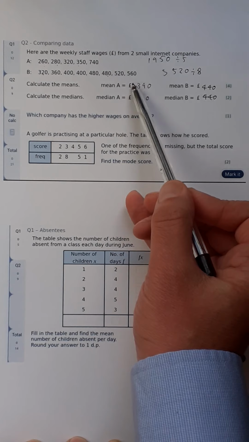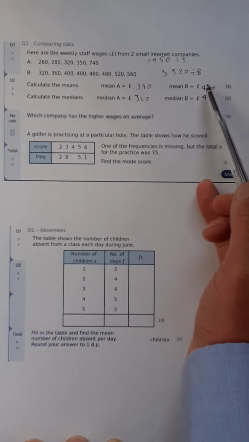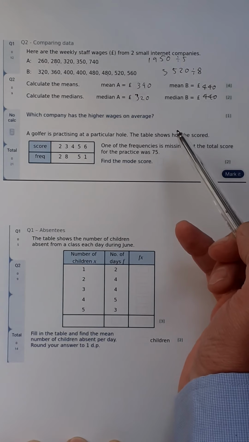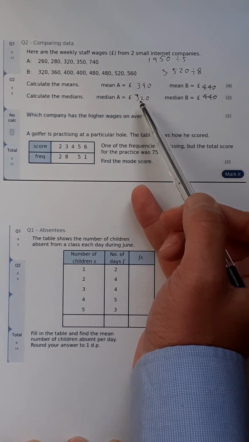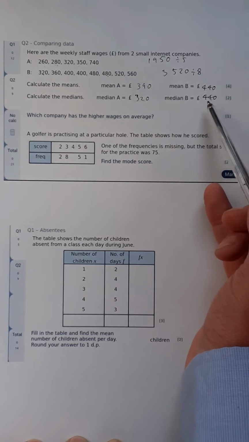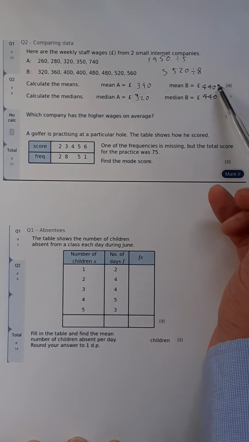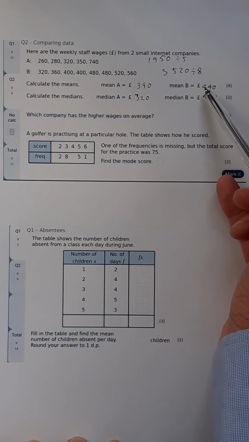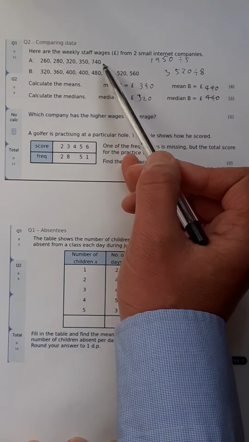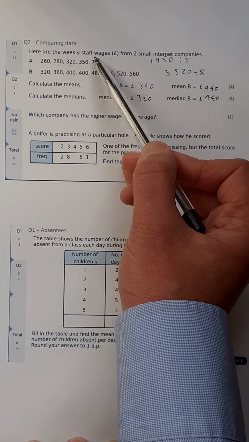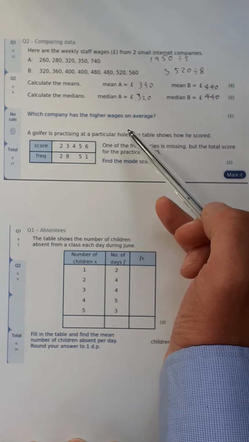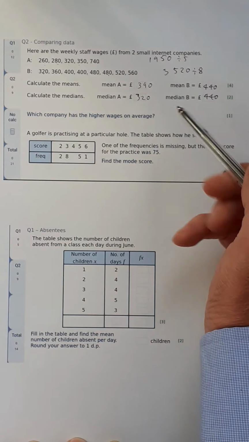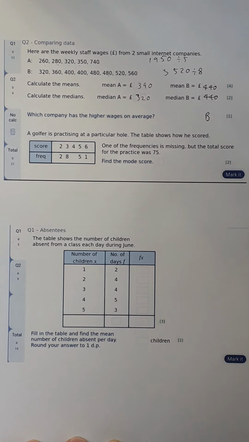So you'll see for A, the mean is 390. For B, the mean is 440. The median for A is 320. The median for B is 440. So in both cases, company B has got a bigger average. Even though A's got this one person who's earning a lot more than anybody in B, the average for B is bigger.